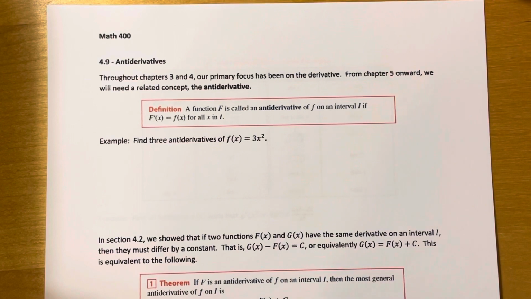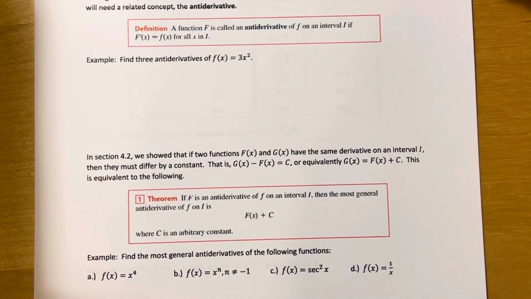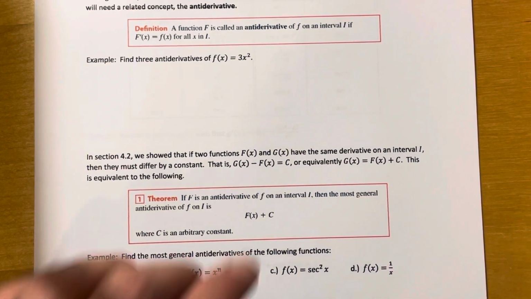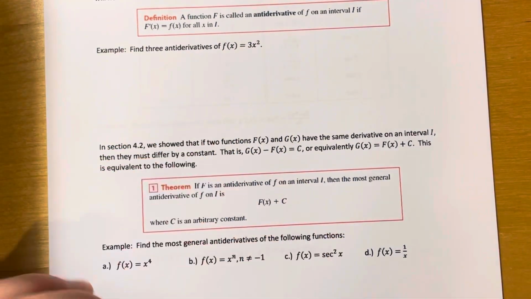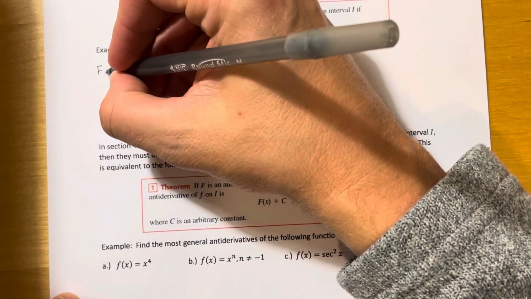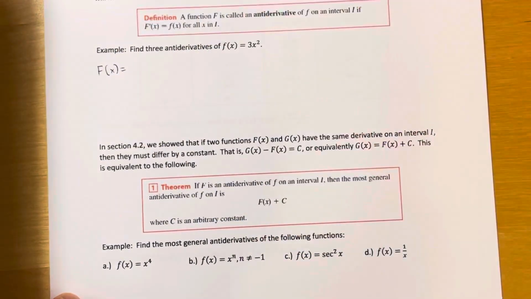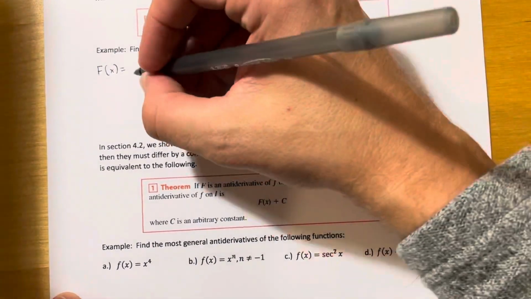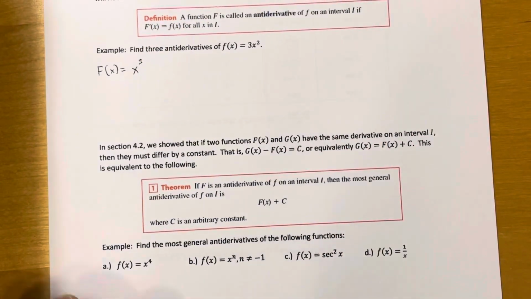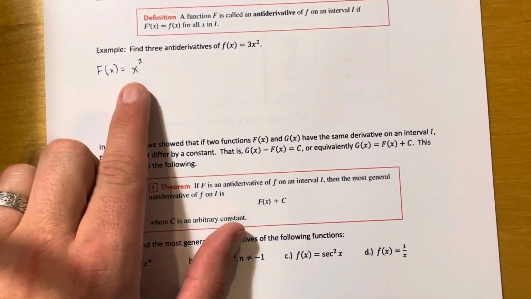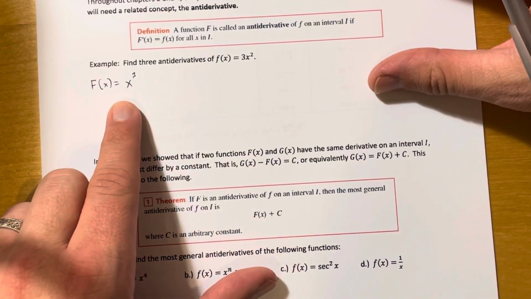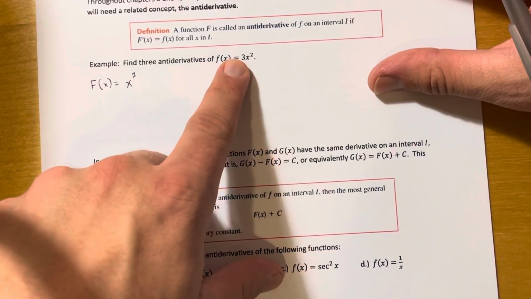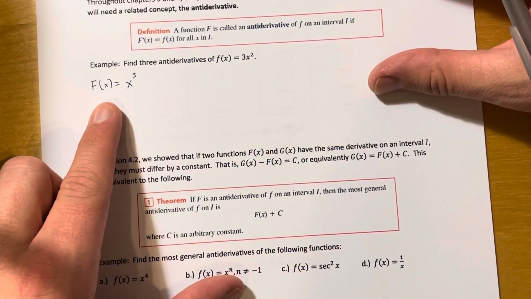Okay, so to illustrate an example, let's look at this. Find 3 antiderivatives of f of x equals 3x squared. Well, this looks super familiar to me. I've seen this pop up plenty of times, and it shouldn't take a whole lot of work to determine that one antiderivative you could come up with is x cubed. And if I wanted to verify that I got that right, I would take the derivative of my answer and make sure that I got little f of x. Checks out. The power rule would tell me that this is an antiderivative.